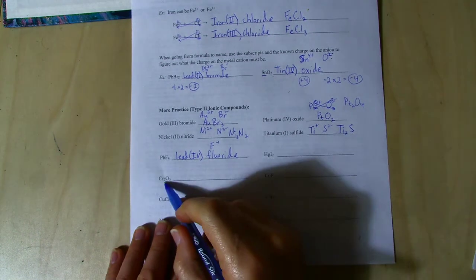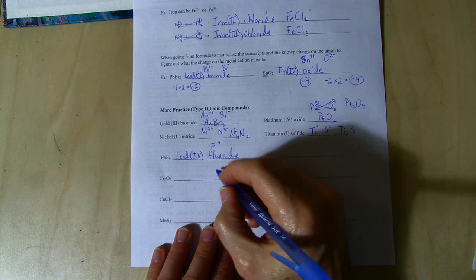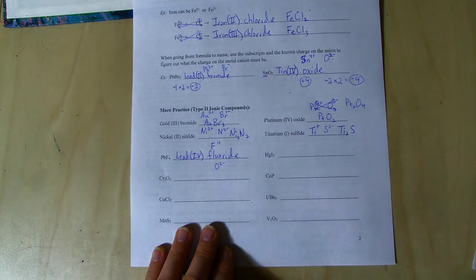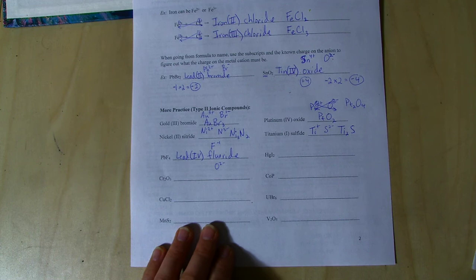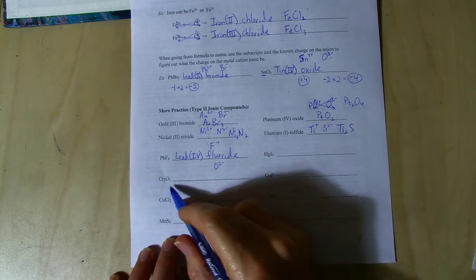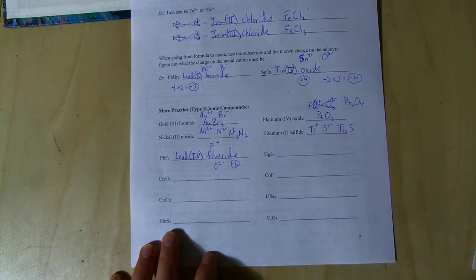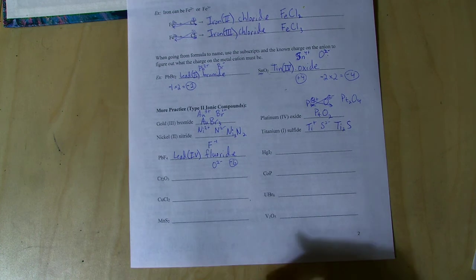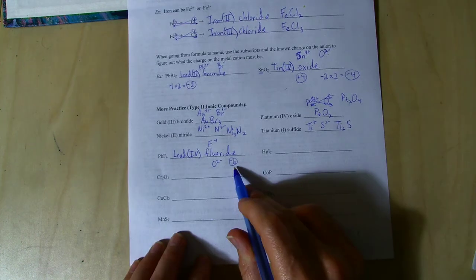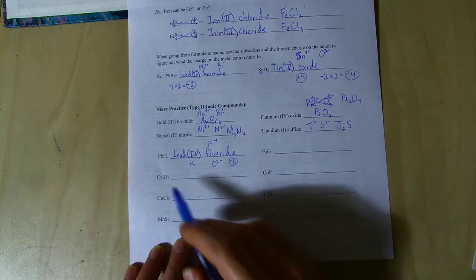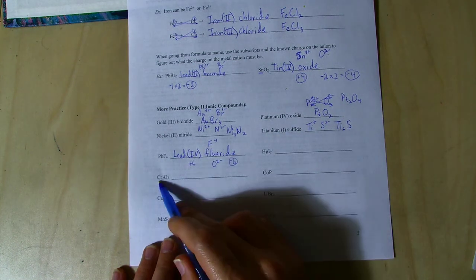Cr2O3. Again, got to figure out the overall charges. Oxygen is in group 6, so that's going to be a negative 2. 6 minus 8 is negative 2. You've got 3 of them, so that's going to be an overall of negative 6. 2 times 3 is 6, negative 6. So we need a positive 6 to balance out. This positive 6 is going to be divided between all of the atoms.